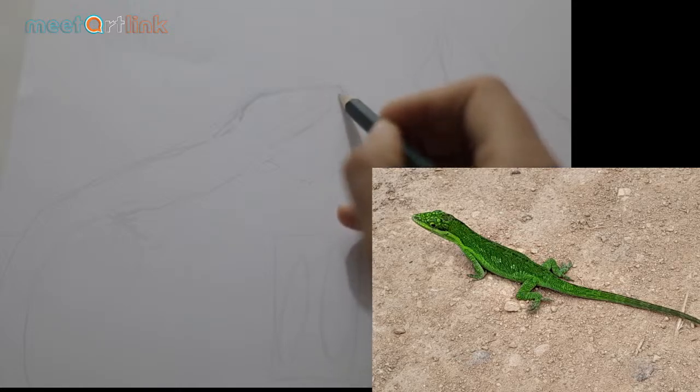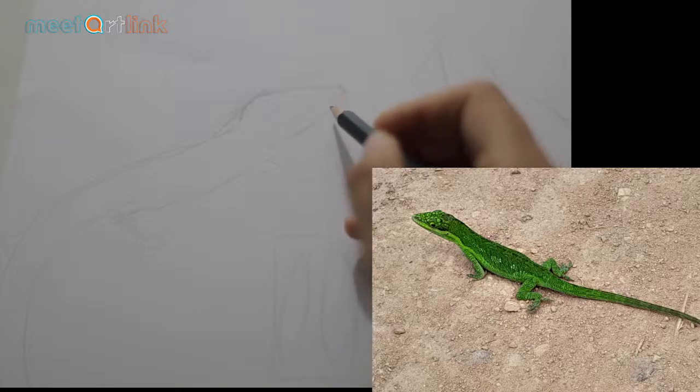It's amazing how many scales it has all over the body.